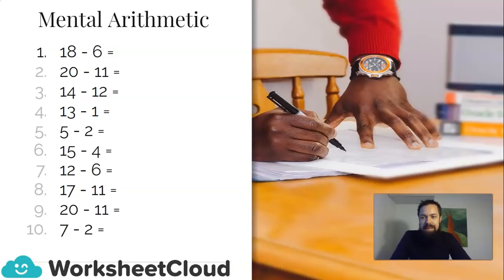15 minus 4 is 11. 12 minus 6 is 6. 17 minus 11 is 6. 20 minus 11, oh, you got the same one twice. That is 9. And finally, 7 minus 2 is 5.